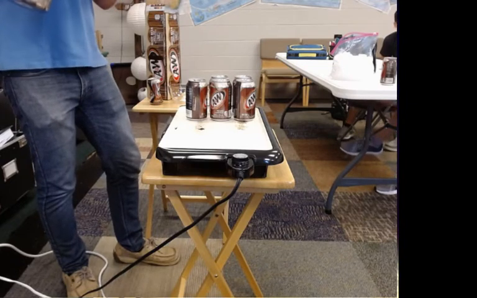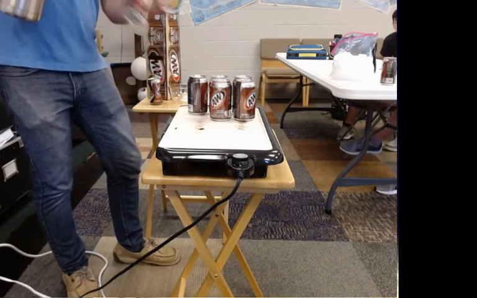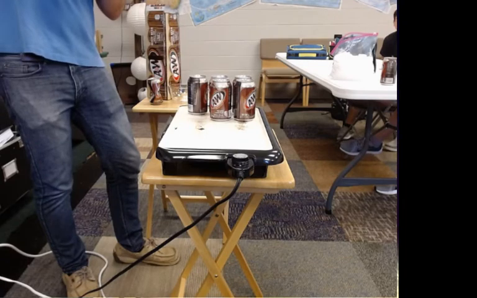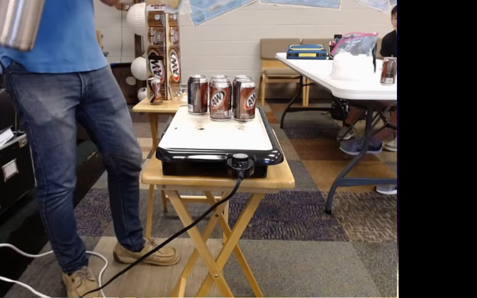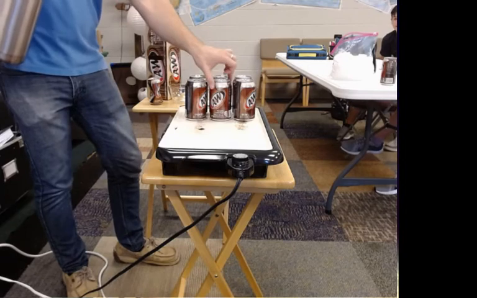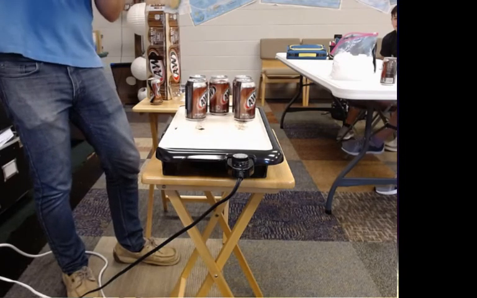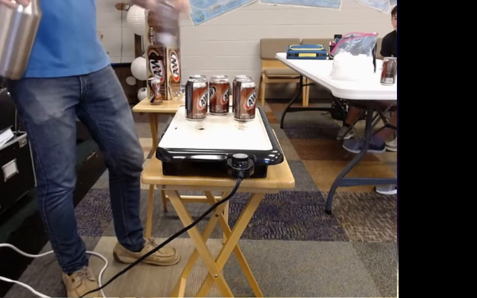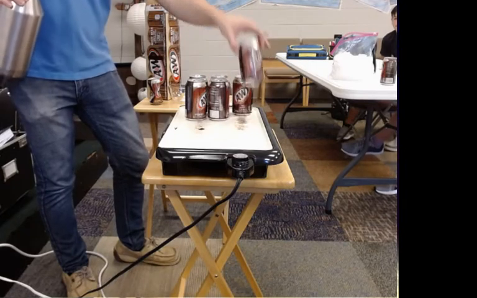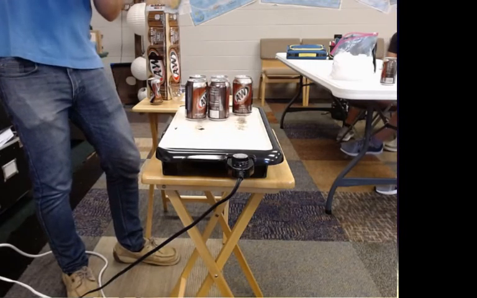Put a small amount of water in each can. Oh, wait. You should use only enough to cover the bottom of the can. The more water you use, the longer the experiment will take and the less dramatic the effect. Alright. Okay, next one, please.